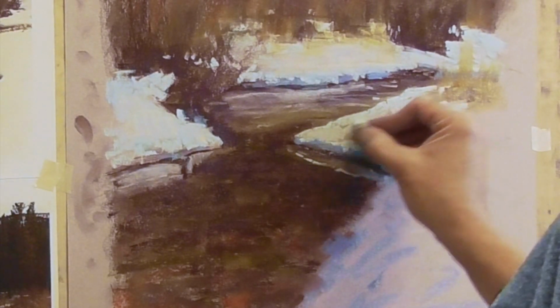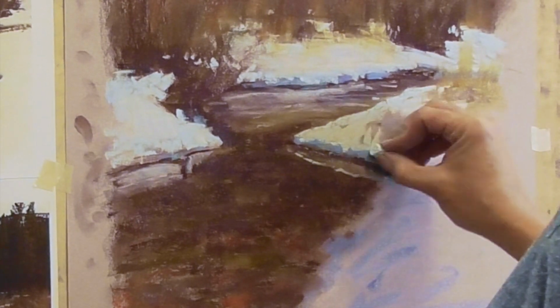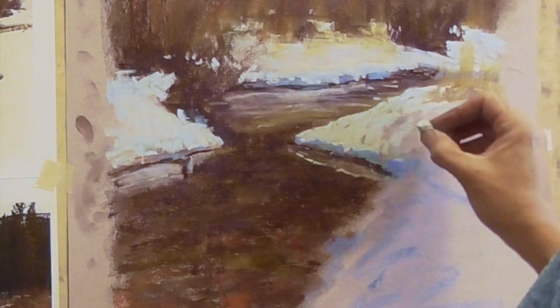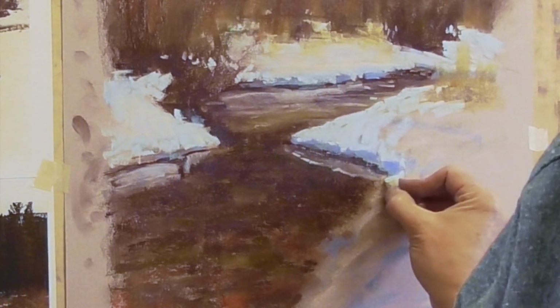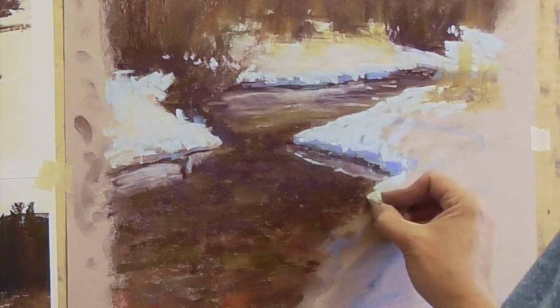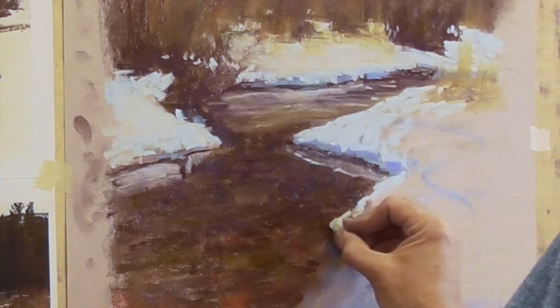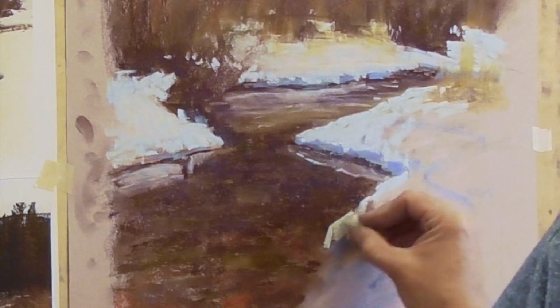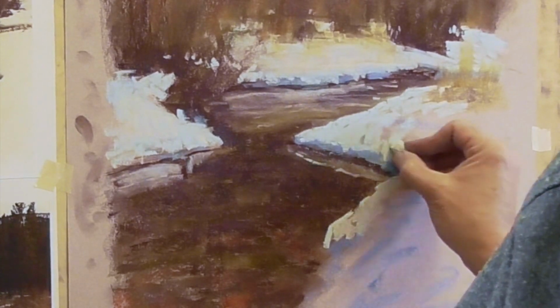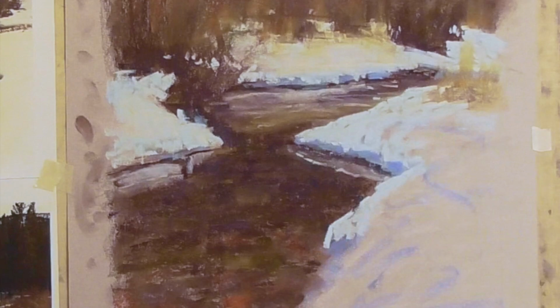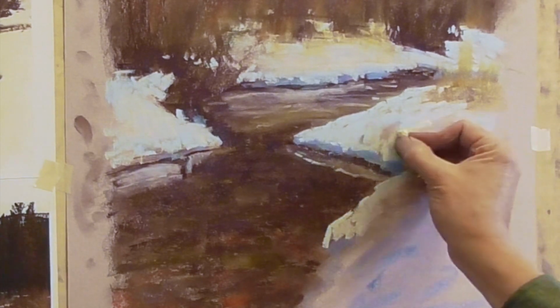Let's talk about the colors. So white in nature tends to get warmer as it goes off into the distance. We talked about warm comes forward and cool recedes. When it comes to white, cool comes forward and warm recedes. So I'll make my snow warmer in the distance and make it cooler as I come forward.